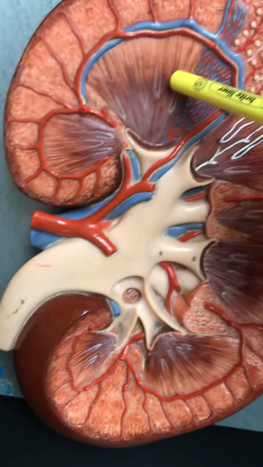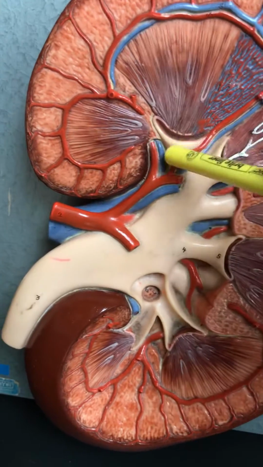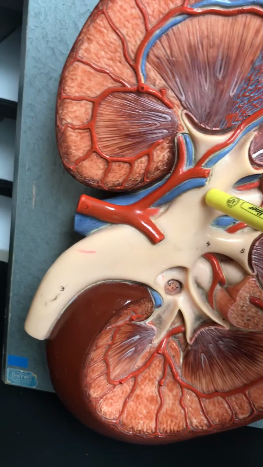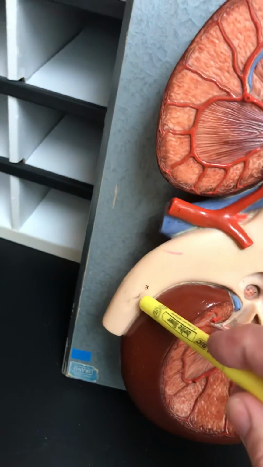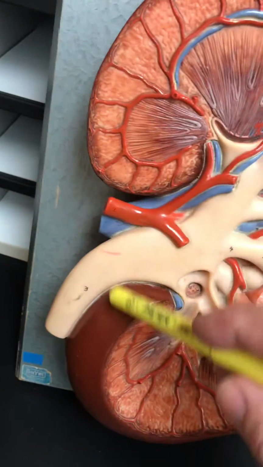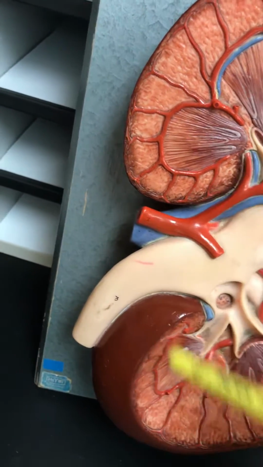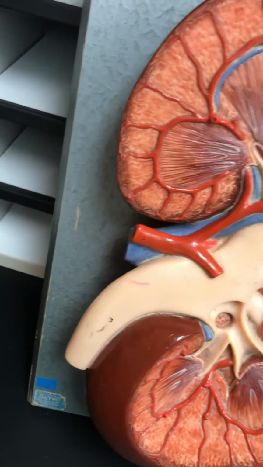At the tip of the pyramids, we have these areas called the papillae, which drip urine into the minor calyx, major calyxes, and the major calyxes come together to form the renal pelvis, which exits out as the ureter. The ureter is found in an area of the kidney called the renal hilus, and the renal hilus contains the ureter, the renal artery, and the renal vein.